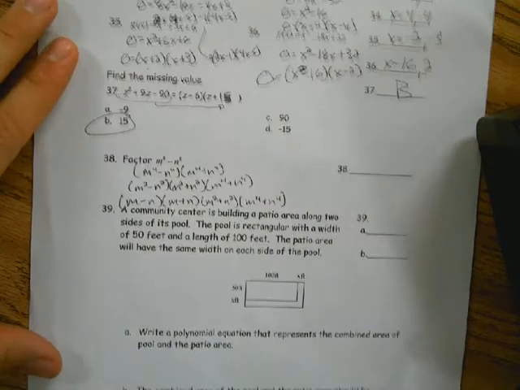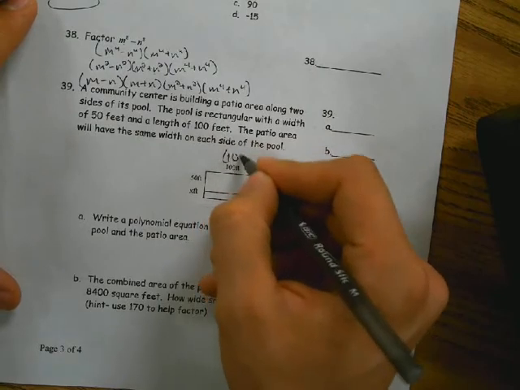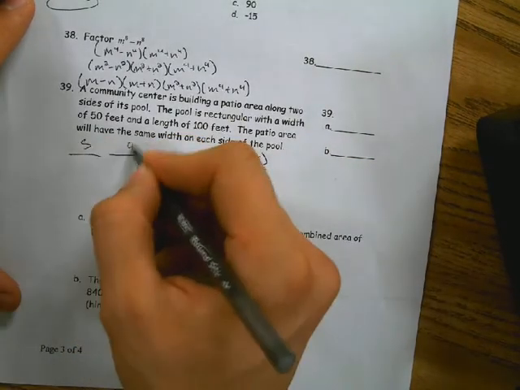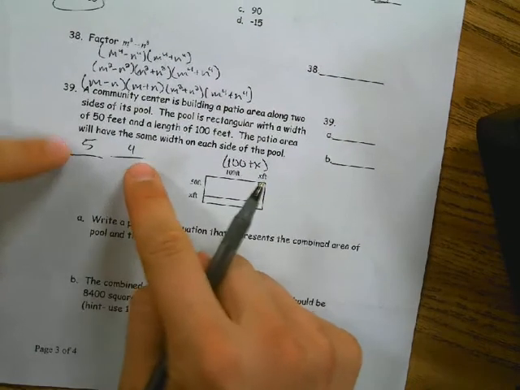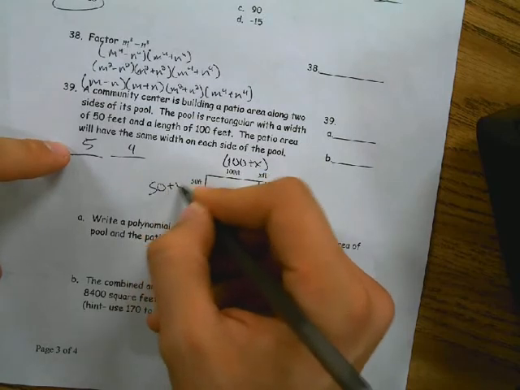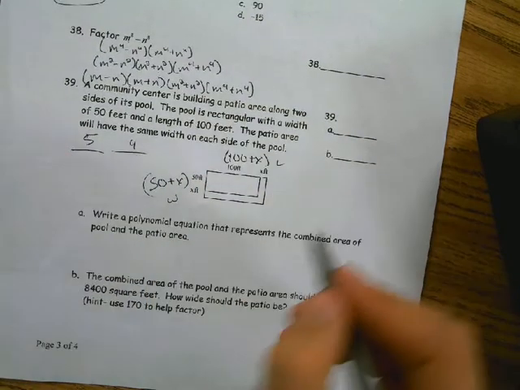Looking at number 39. Remember, when you list these sides, this is not 100 times x, it's 100 plus x. Just if I had two lengths of rope and one was 5 and one was 4, you would say right here, I've got 9 feet of rope. You wouldn't say 20, you would say 9, because you're adding them together. For the same reasons, you'll have 50 plus x and 100 plus x as your width and length.